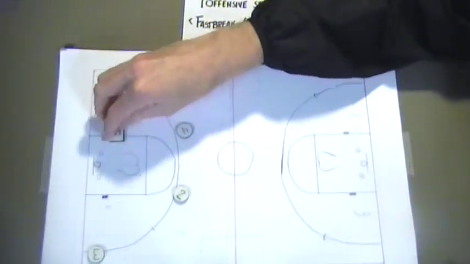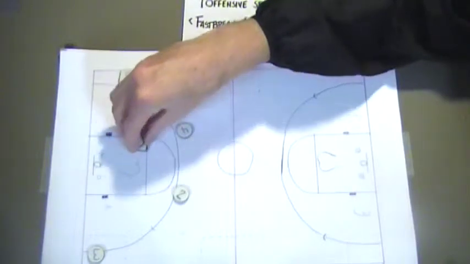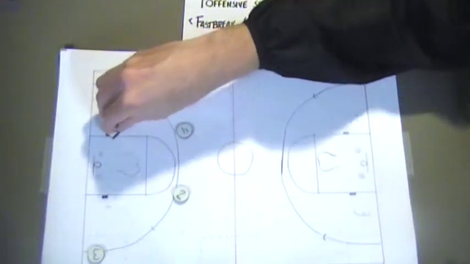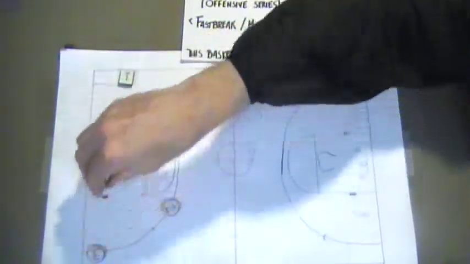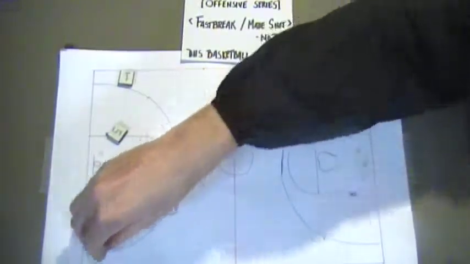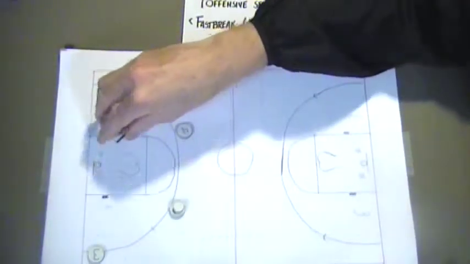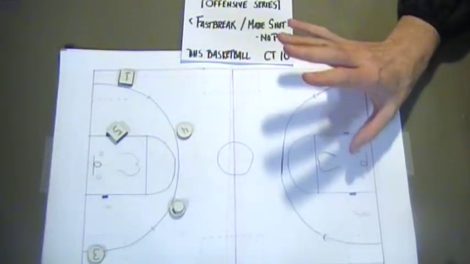But also, one last effort is inside out, getting the ball into the post, either in the low or if they happen to be in the high post. But then they look around the arc for an open, usually on the weak side, preferred shooter or secondary shooter for that shot before that magical 12 seconds is off.